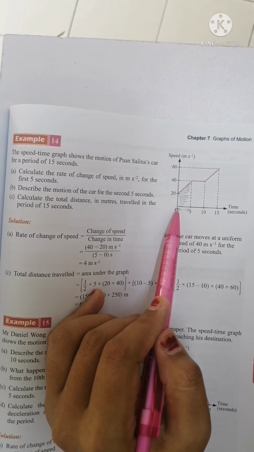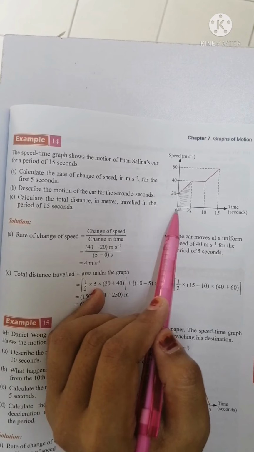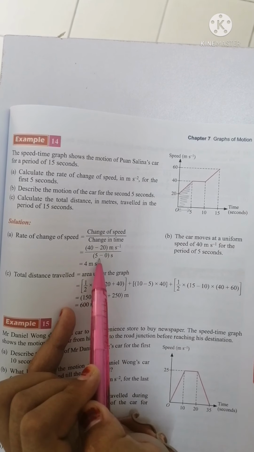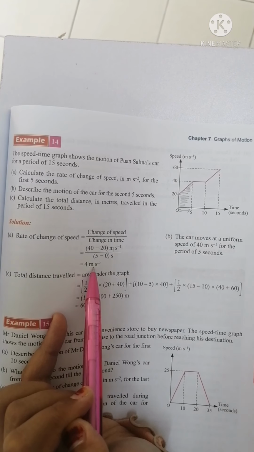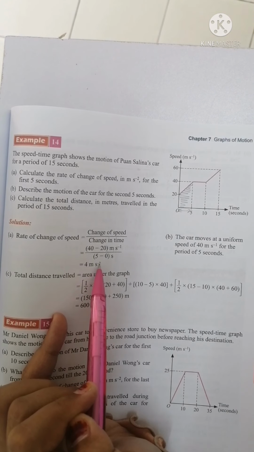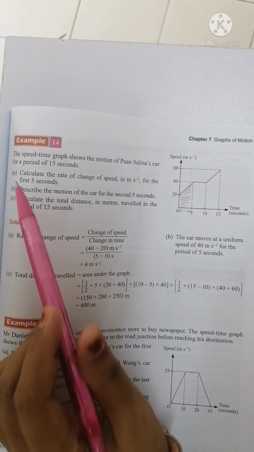For the first 5 seconds, it is 5 minus 0, so we will get 5 seconds. Then you key in your calculator, and you will get the answer 4 meter per second. Okay, now done for A.